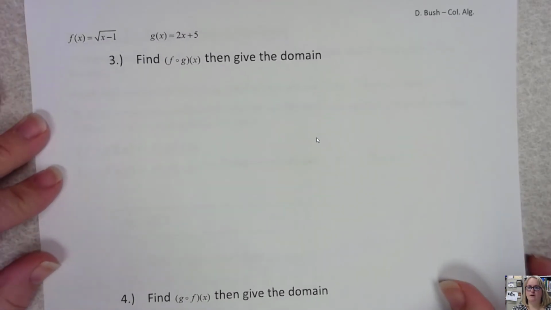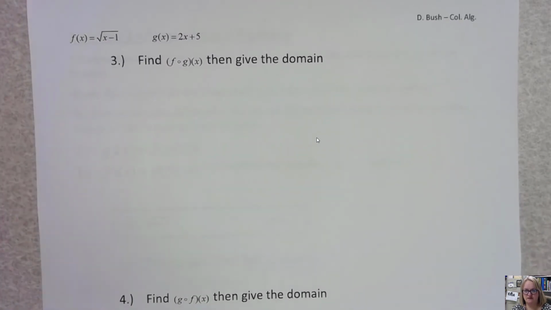All right, let's look on the second page here. This one asks us to find f of g of x and then give the domain. So we want to find what is our new function and then what are all the x values that can go in that function.